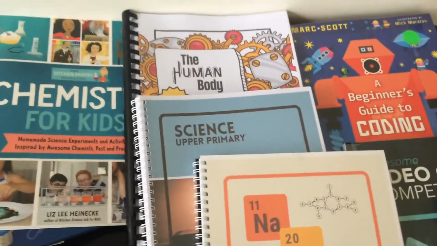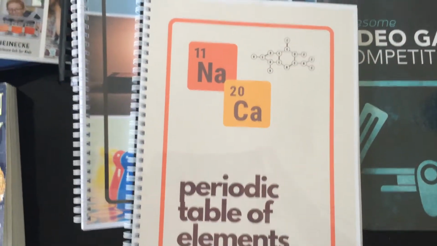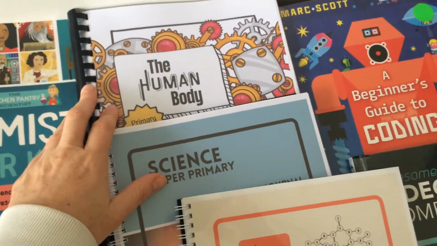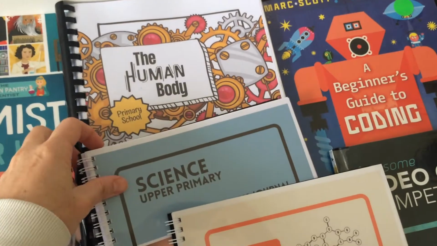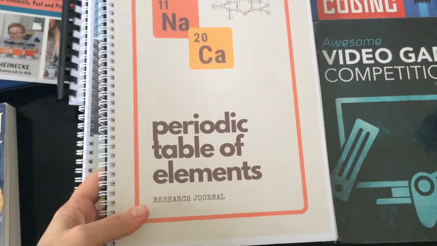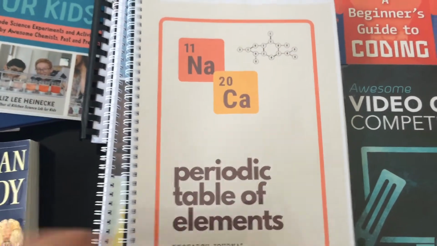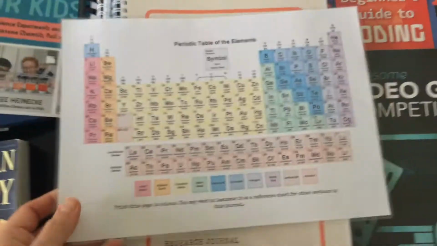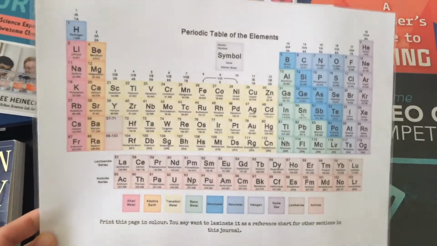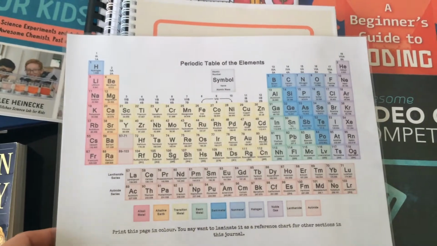Hey, let's look at the Science Upper Primary bundle, and included in the PDF download is the Human Body Learning Journal, the Unit Study Journal, and the Periodic Table of Elements. So to make this easier for my children to complete, I have printed out a reference Periodic Table of Elements, laminated it. You can choose brighter ones as well if you find one on the internet.